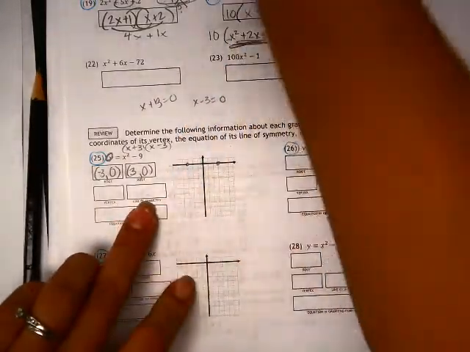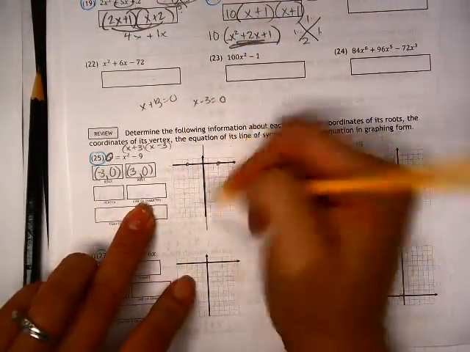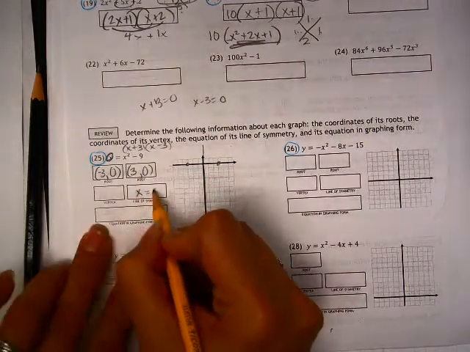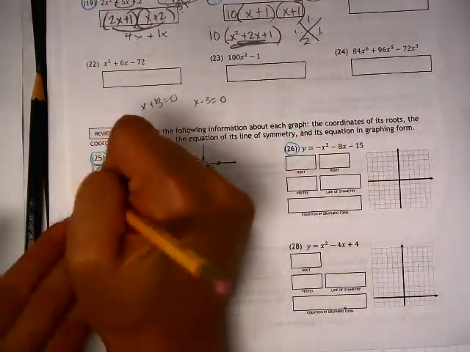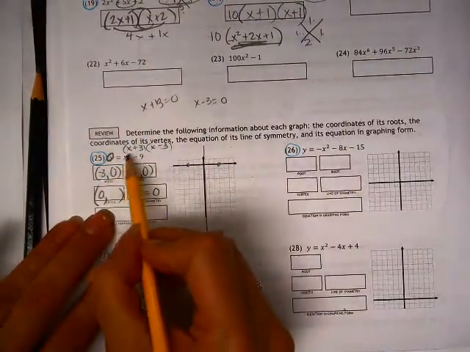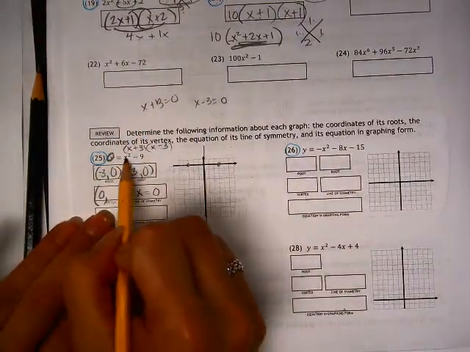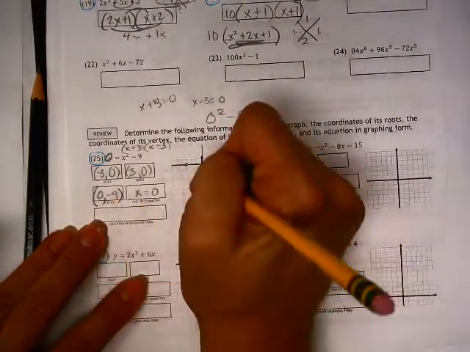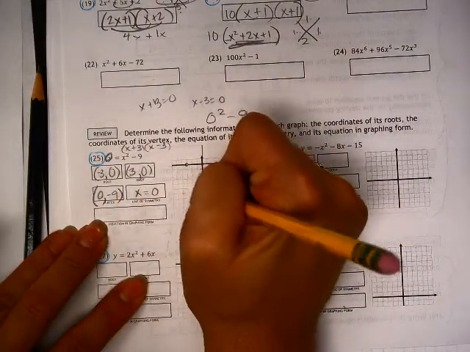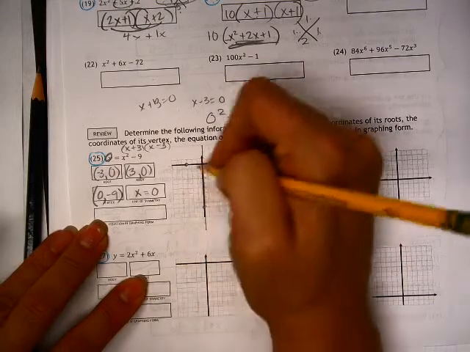Line of symmetry, it's going to be right down the middle here. That's going to be x equals 0. My vertex is going to be somewhere along there, and I do know that 0 is going to be the x value. So I'm going to plug in 0 here, which gives me 0 squared minus 9, so negative 9 is my vertex. 1, 2, 3, 4, 5, 6, 7, 8, 9.